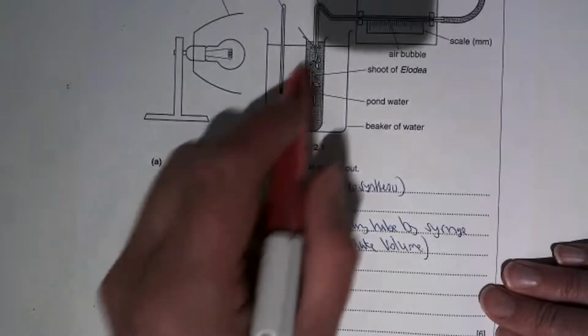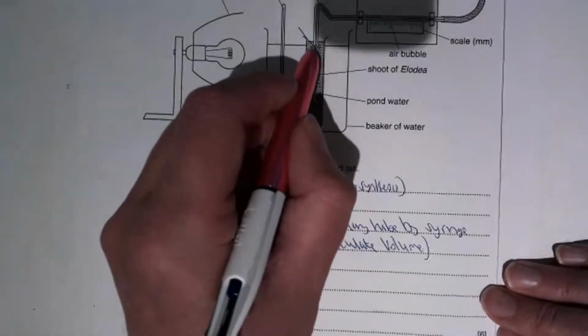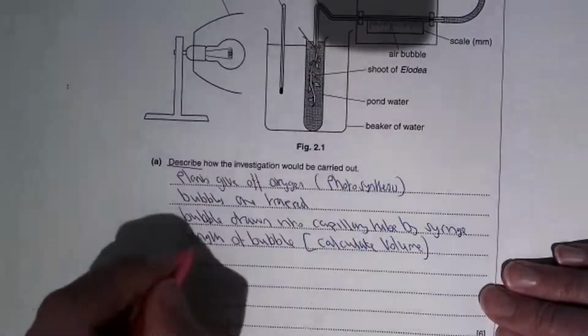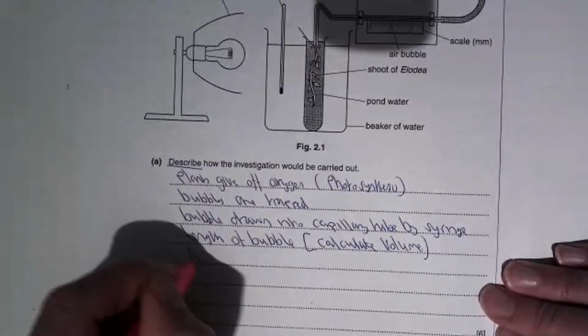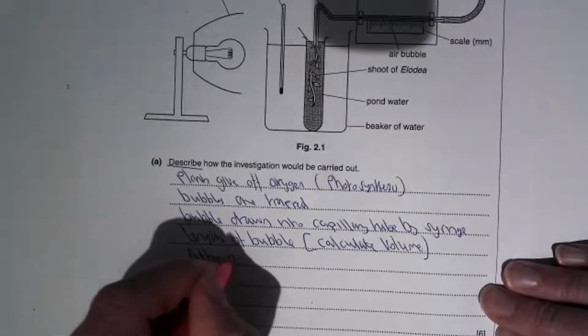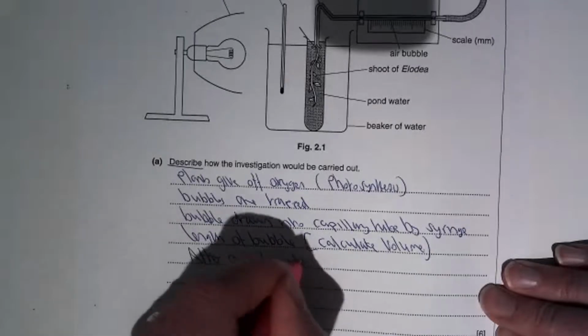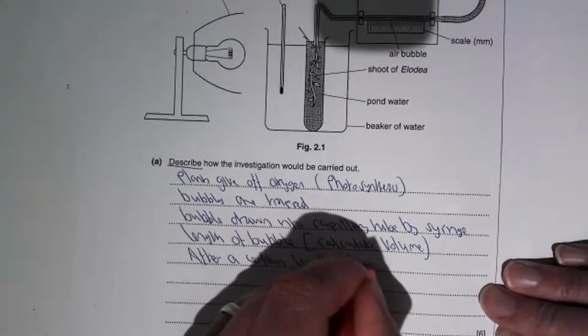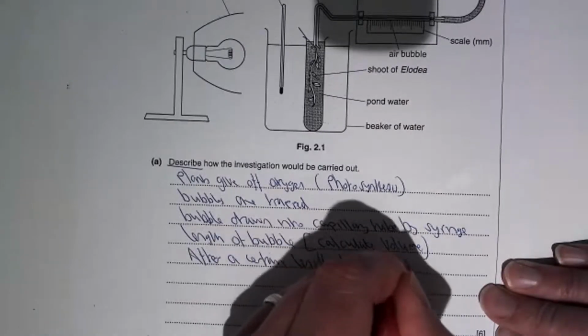Right, we want to measure the volume of gas produced in a certain length of time. So we need to do this after a certain length of time, so e.g. 10 minutes.